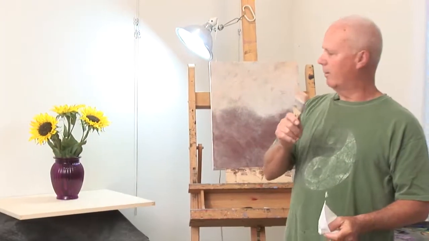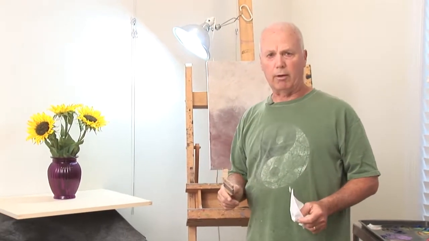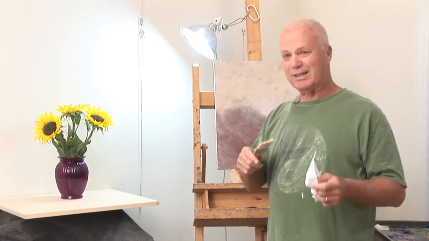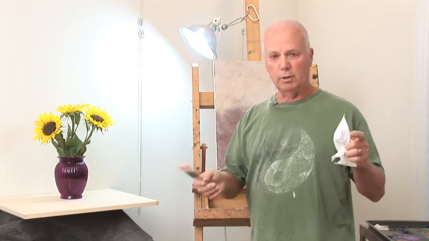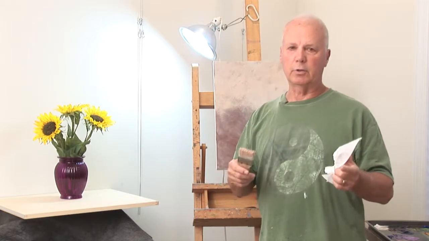Okay, welcome back. Now today we're going to do a demo painting of these sunflowers. I'm working today with acrylic paint. Acrylic dries very fast, that's why I'm using it. The process is the same in oil or acrylic. They're just simply different drying times.